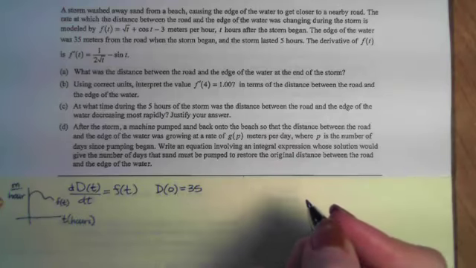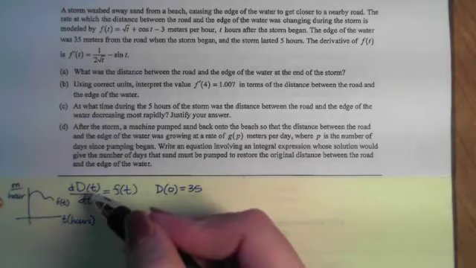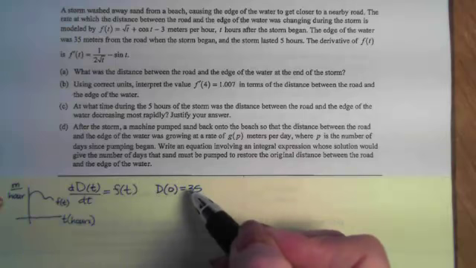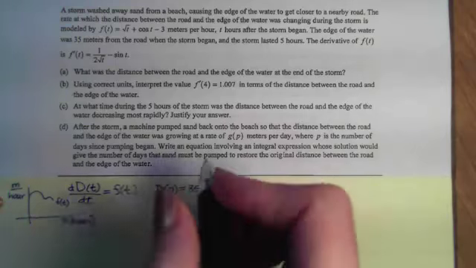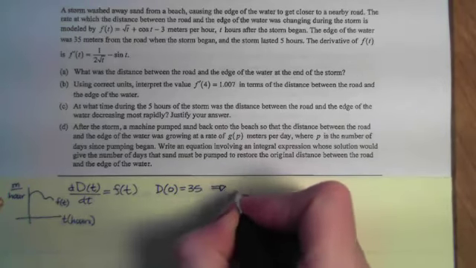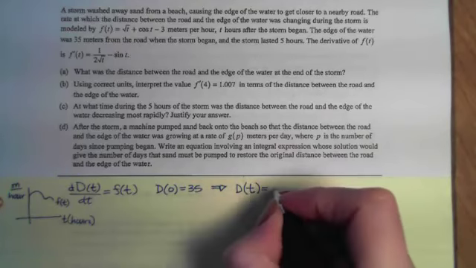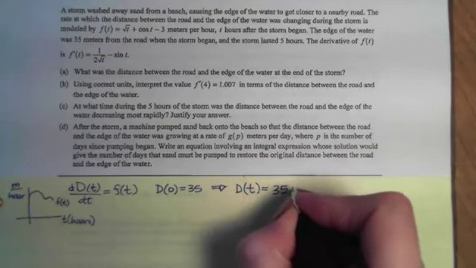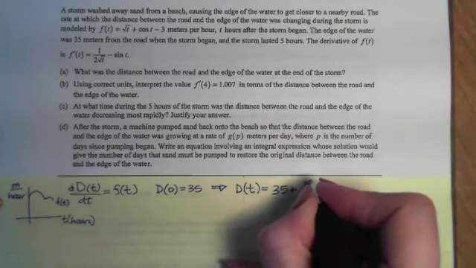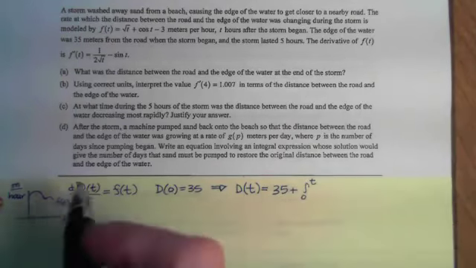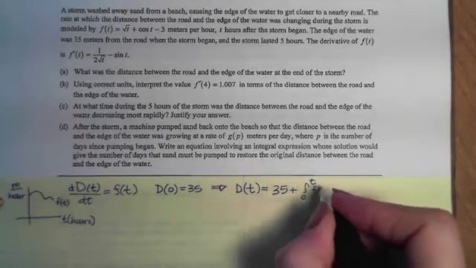Now, since we've studied our fundamental theorem of calculus and we know a derivative and we know a point on the original, we can now write the distance between the beach and the road at any time as the original distance plus the accumulation from 0 to t on that rate function, which is f.